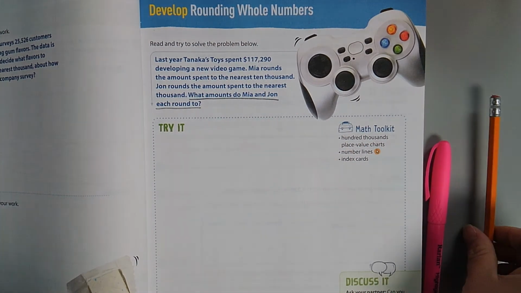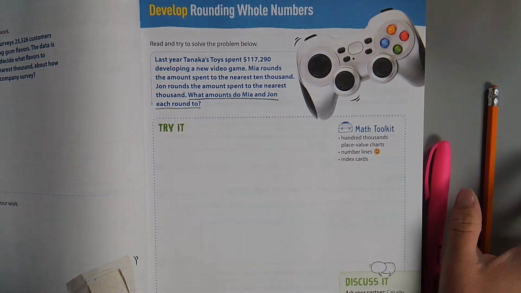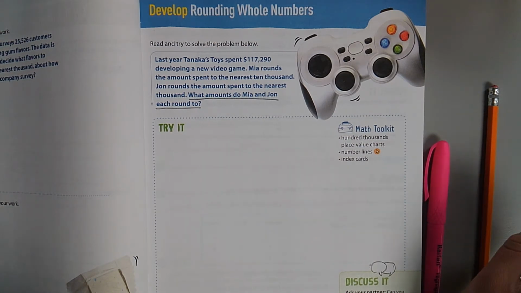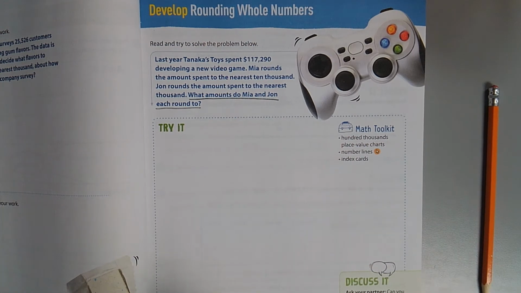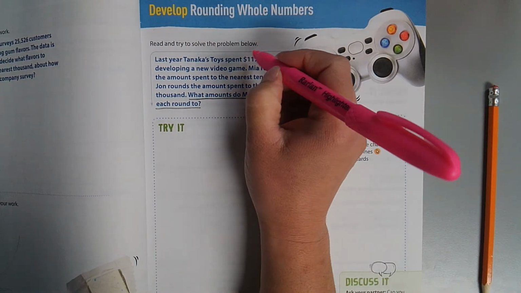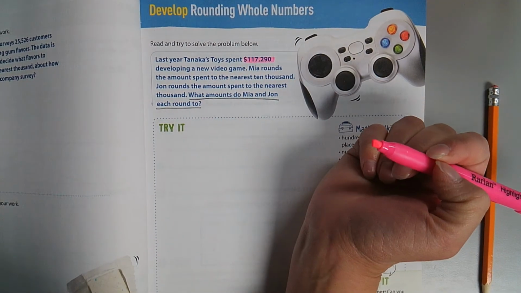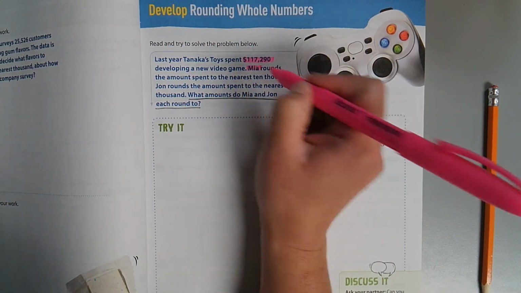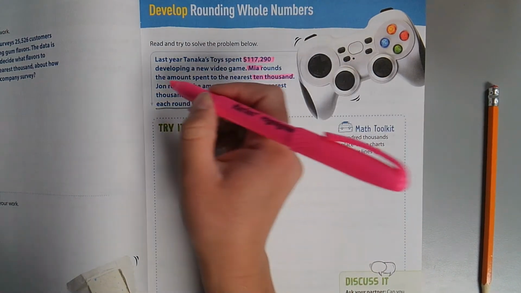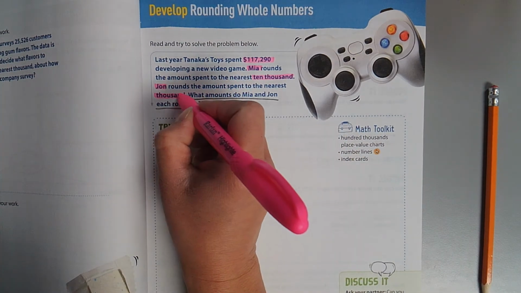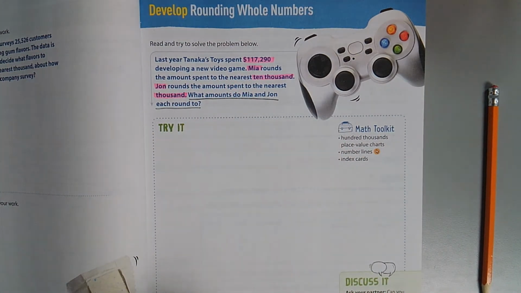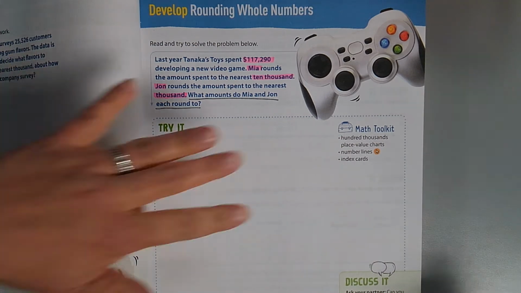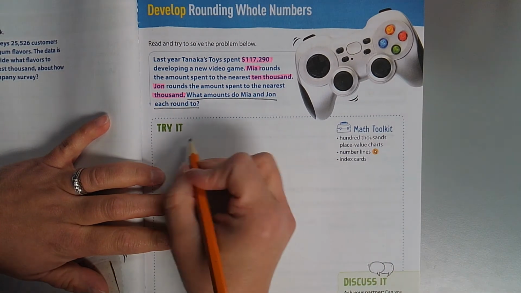So now, after that, we need to find important information. Okay. So what is the important information? The important information is how much money Tanaka's Toys spent, the fact that Mia rounds to the 10,000s and John rounds to the thousands. That's our important information. What tool should we use first? The first tool that I'm going to use is a place value chart.